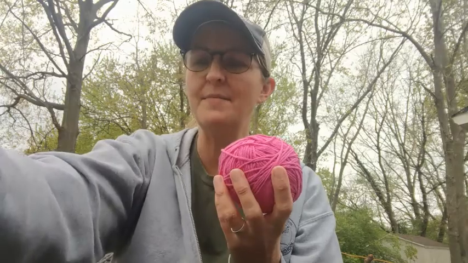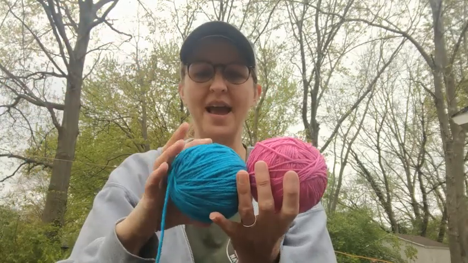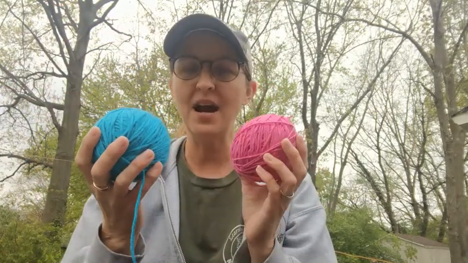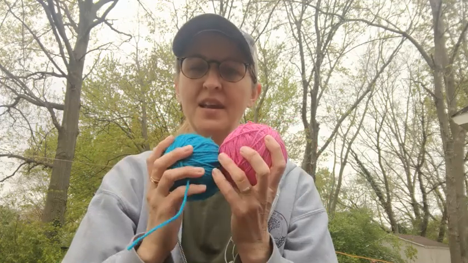I'm also going to bring in some yarn. I happen to have 2 different colored yarns at my house, but whatever yarn you might have laying around will do. Mine, I have pink and I have blue.